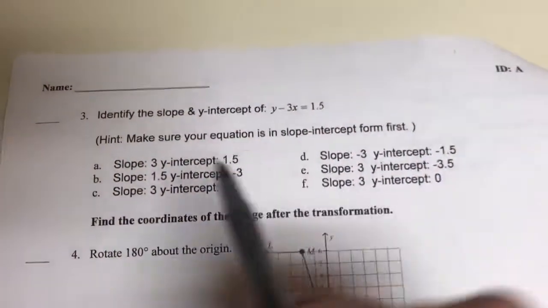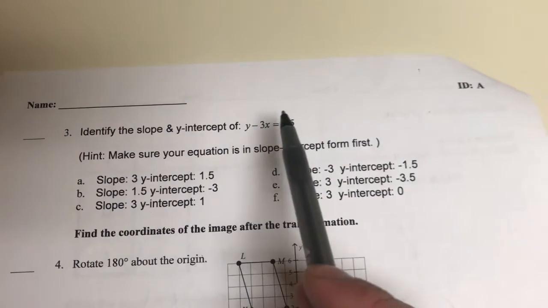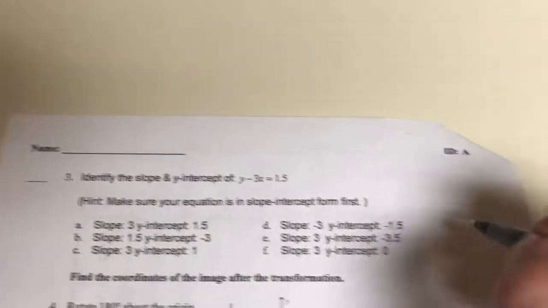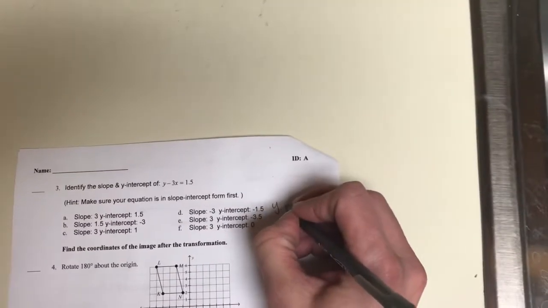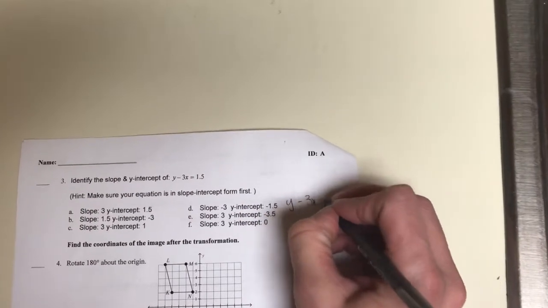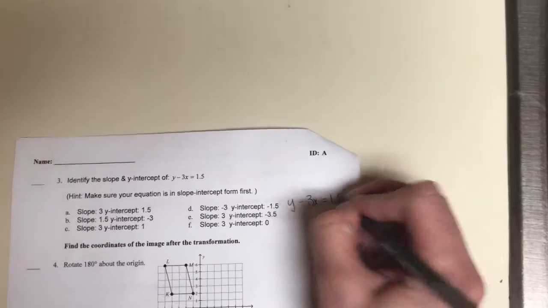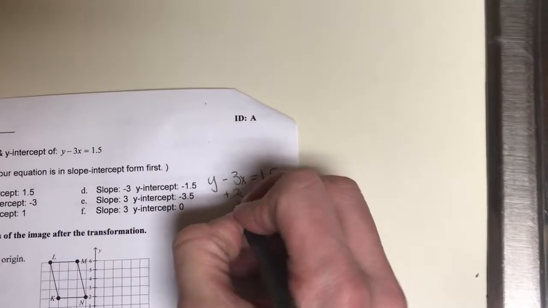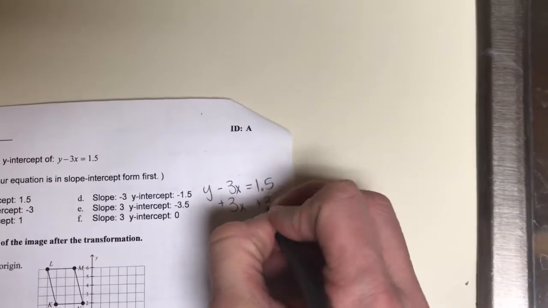All right, identify the slope and the y-intercept, which means we need this guy in slope-intercept form. This guy is not in slope-intercept form because y is not all by itself. So let me rewrite the problem out here. Y minus 3x equals 1.5. What I'm going to do to get the y all by itself, since negative 3x appears to be in the way, is I'm going to add 3x to both sides.